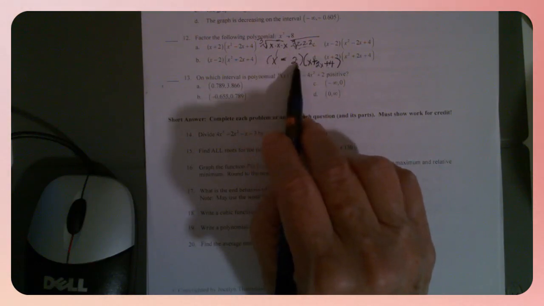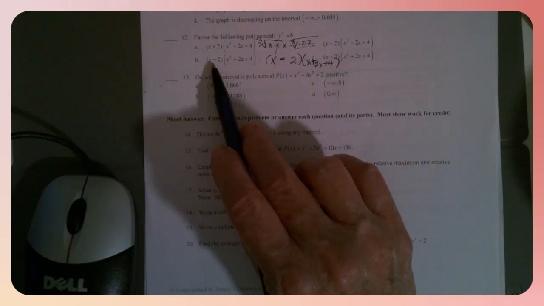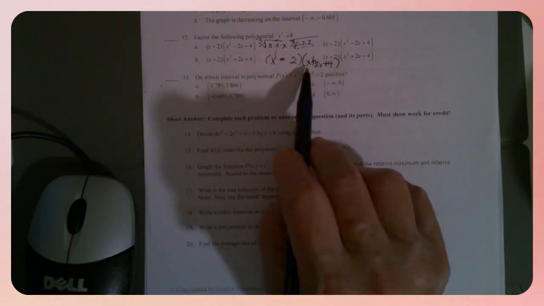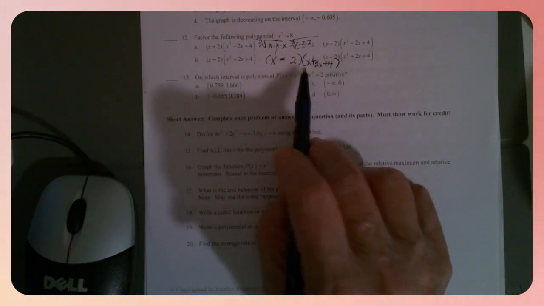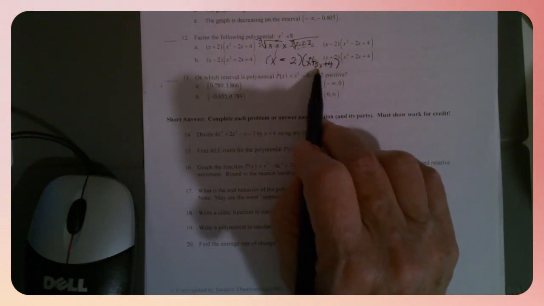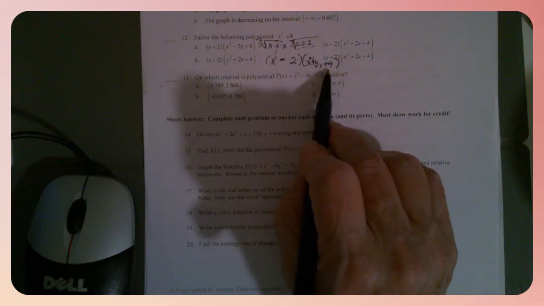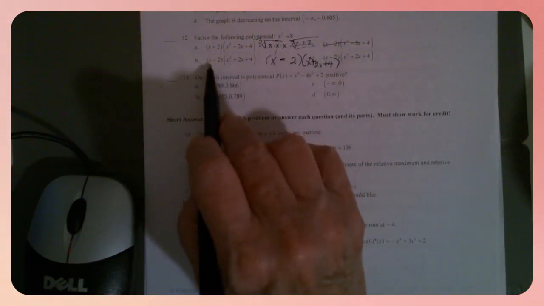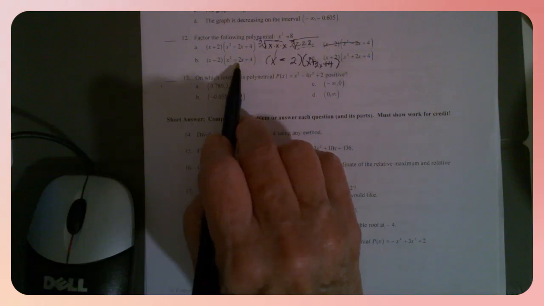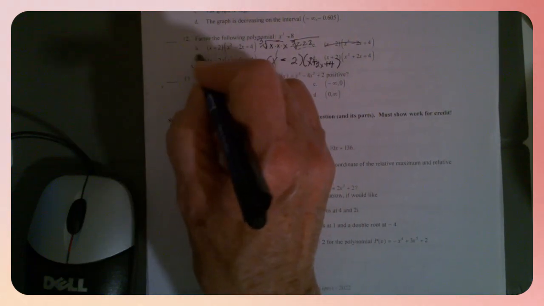So we're looking for x minus 2. We have one here and one here. And then x squared, I forgot to square that. X squared plus 2x plus 4. So x minus 2, x squared plus 2x plus 4. It's right here.